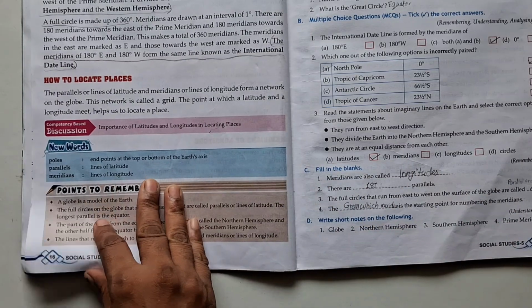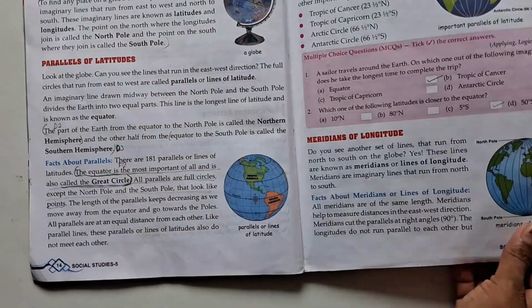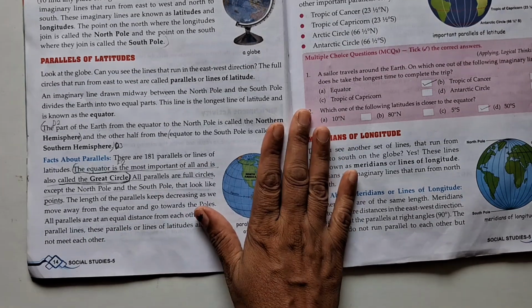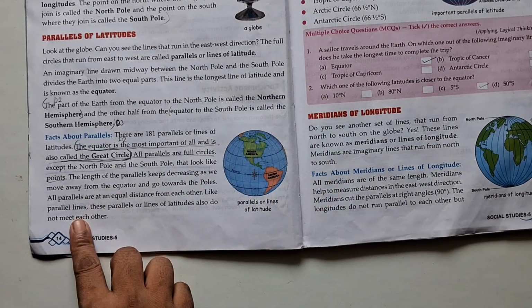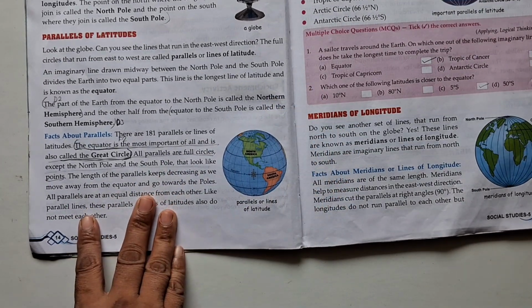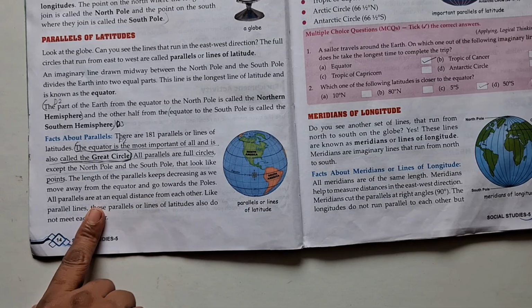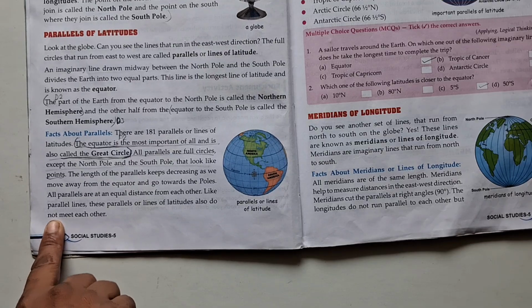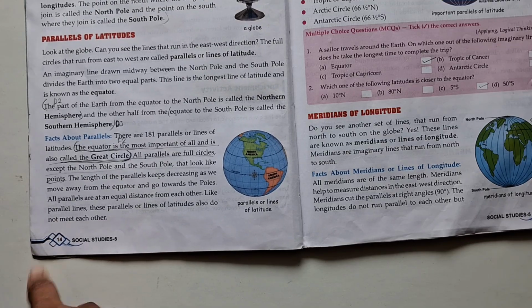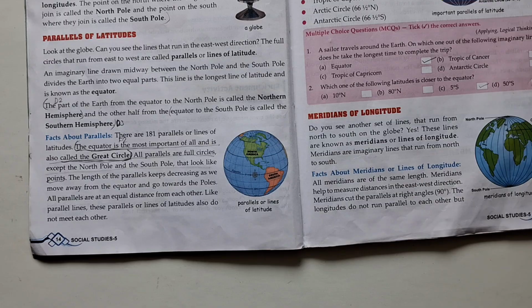Then there is the prime meridian. The prime meridian passes through Greenwich. It is also known as the Greenwich Meridian. It is the starting point for numbering the meridians east and west of the prime meridian.